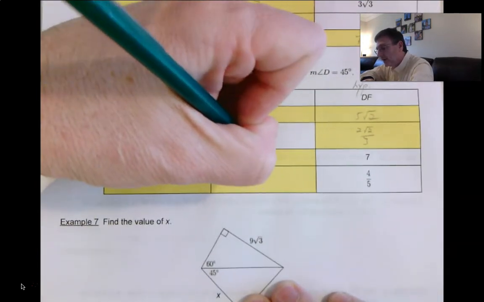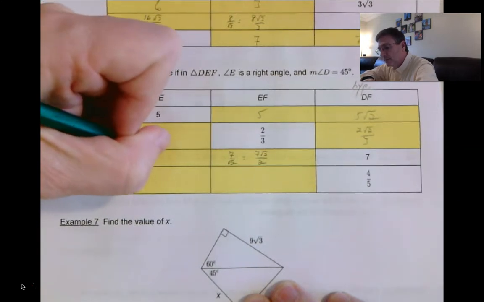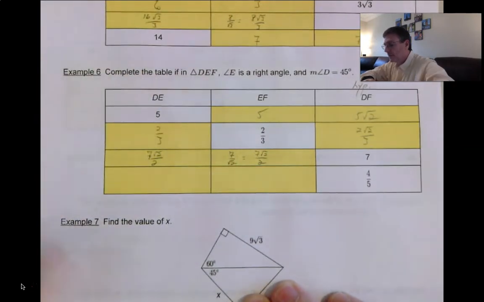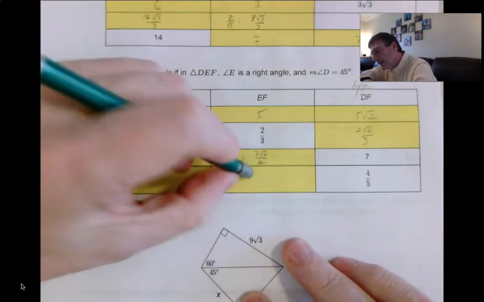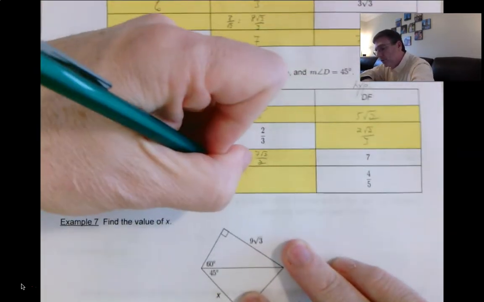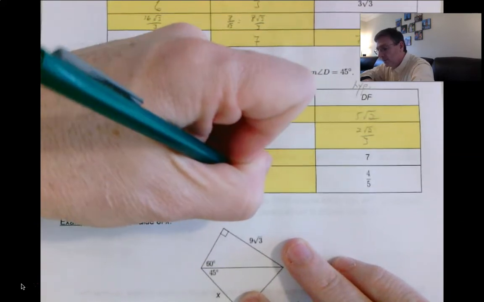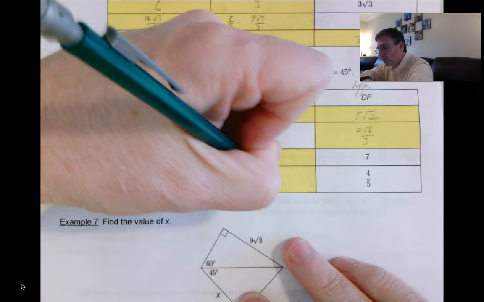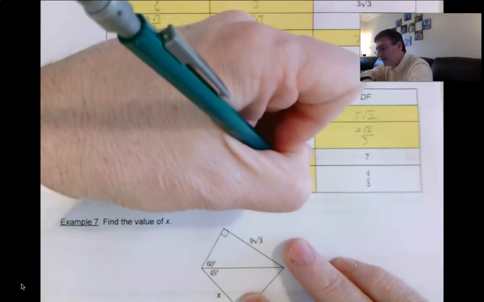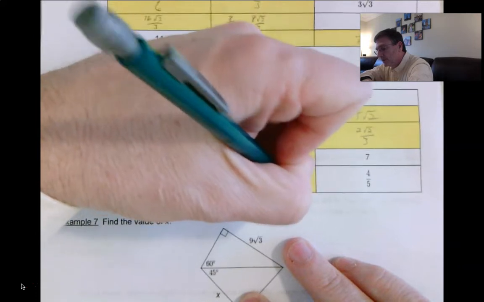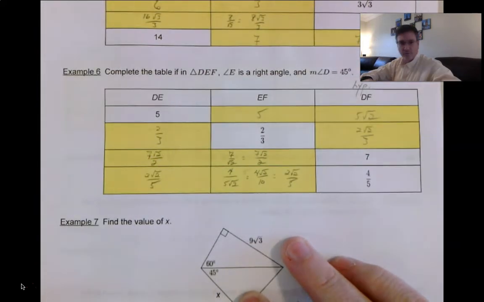So to make them happier, 7 square root 2 over 2, 7 square root 2 over 2. 4/5, so 4 over 5 square root 2 becomes 4 square root 2 over 10, which reduces down to 2 square root 2 over 5.